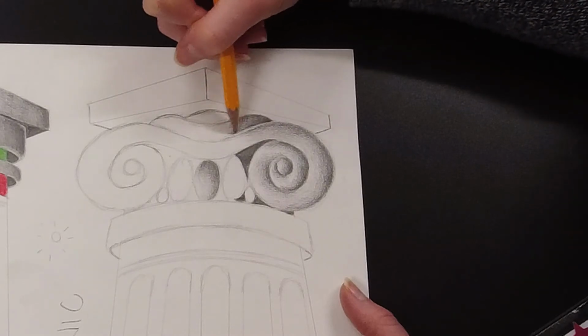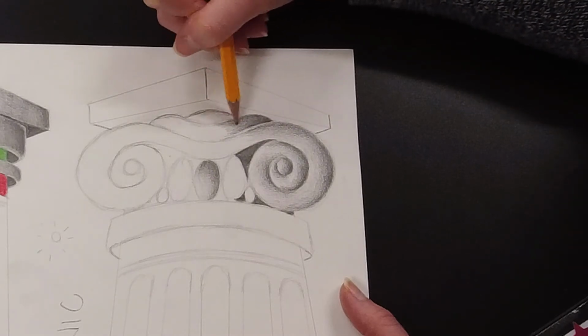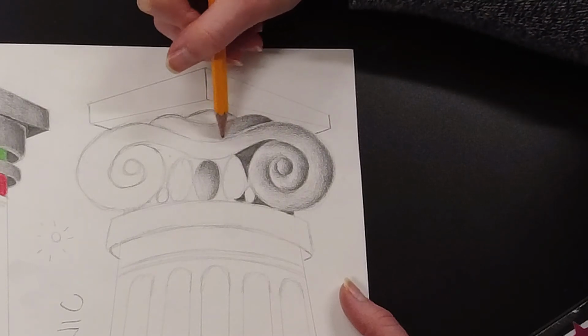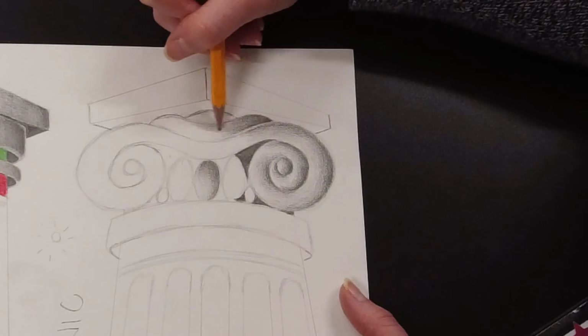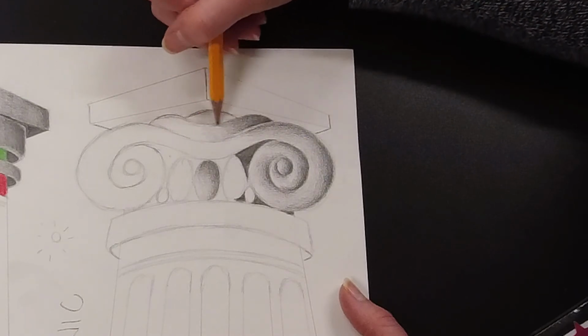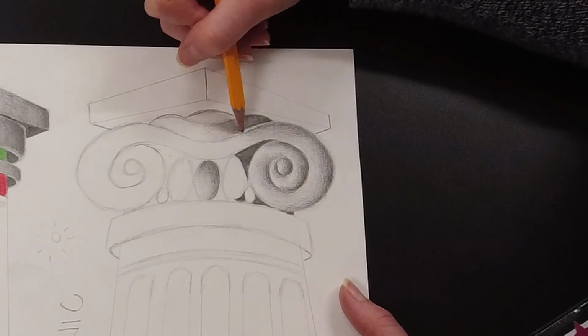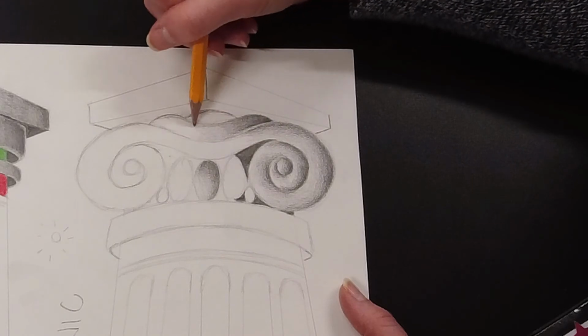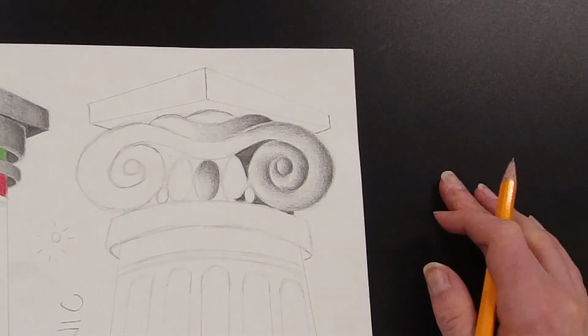And remember, you can do this with a colored pencil the same exact way. But our goal is to make sure that we have nice smooth colors and smooth value transitions so that we don't end up with lots of extra pencil marks.